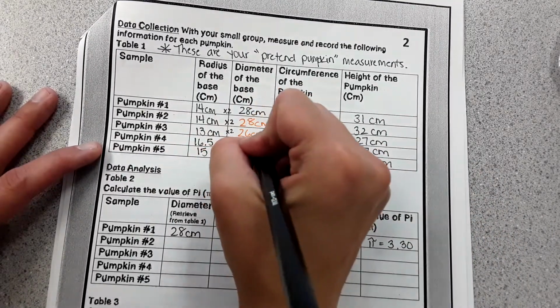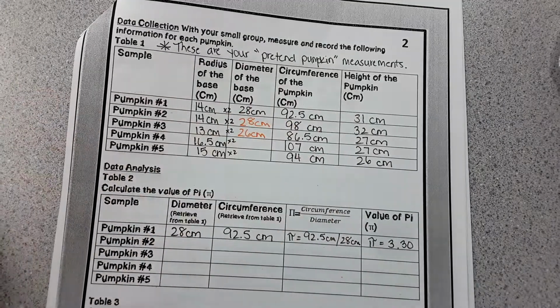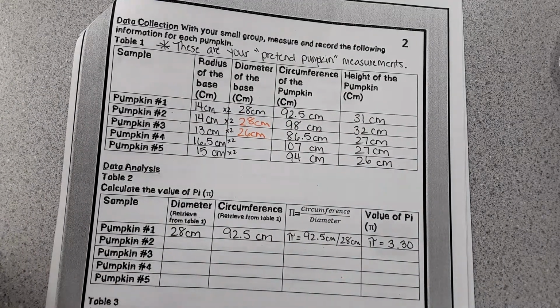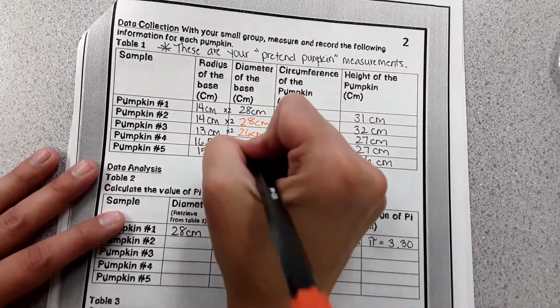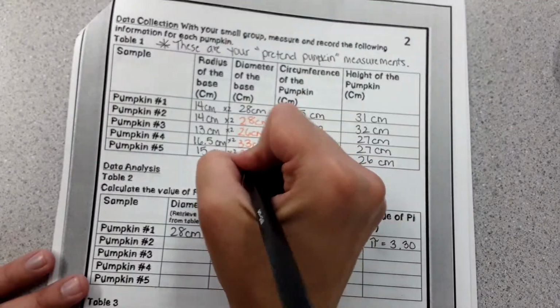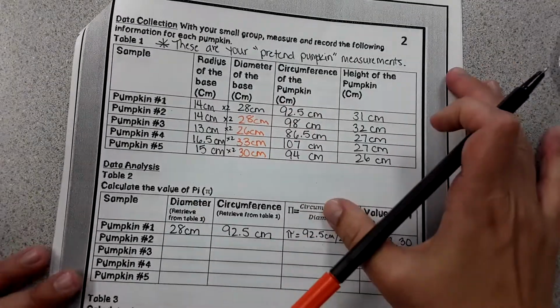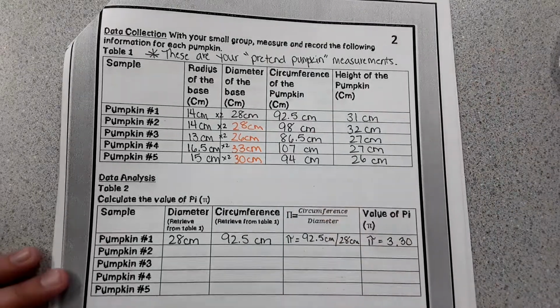So 26 centimeters, 16.5 times 2 is 33 centimeters. And 30 centimeters. Okay, so just make sure that's plugged in there.